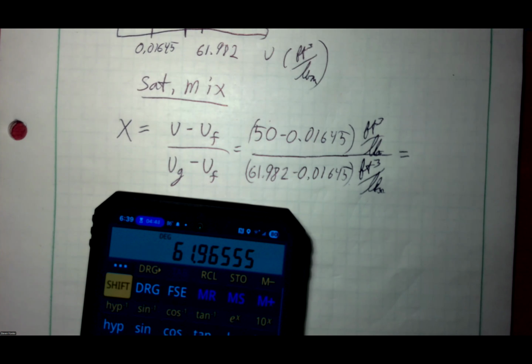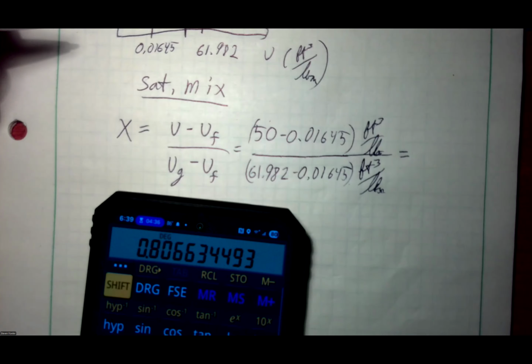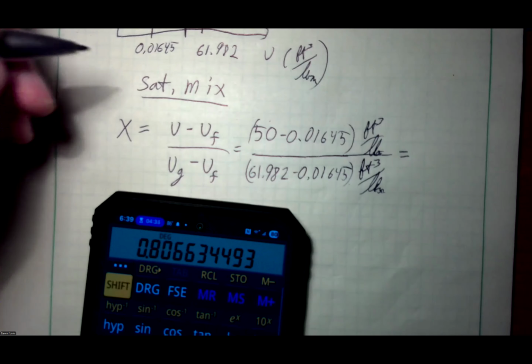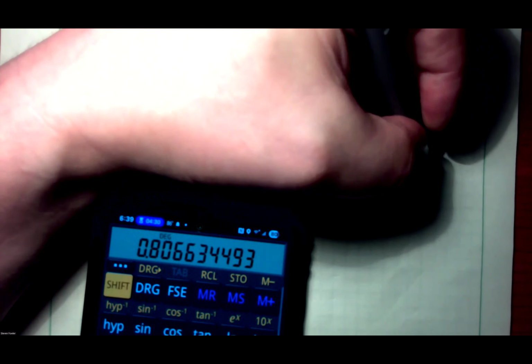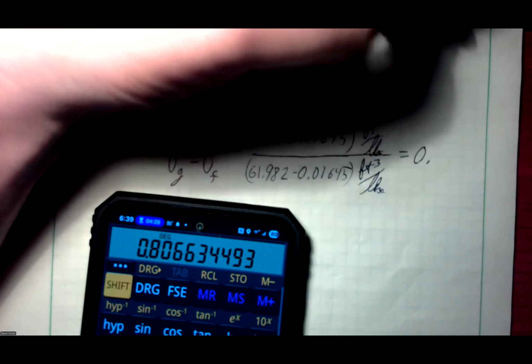I'm doing it on my calculator in the hopes that you do it in your calculator along with me, because you're going to need to be able to use your calculator for an exam. And that takes practice. Using a calculator is just like any other skill, it takes practice. So notice I get a number there. I should get a number between 0 and 1. If I don't, you've made a mistake.